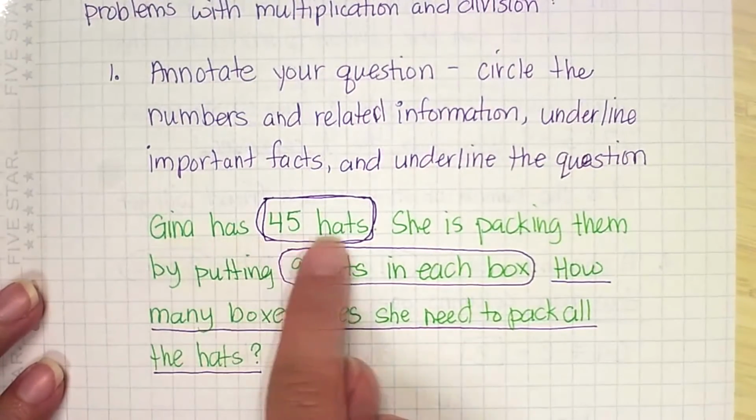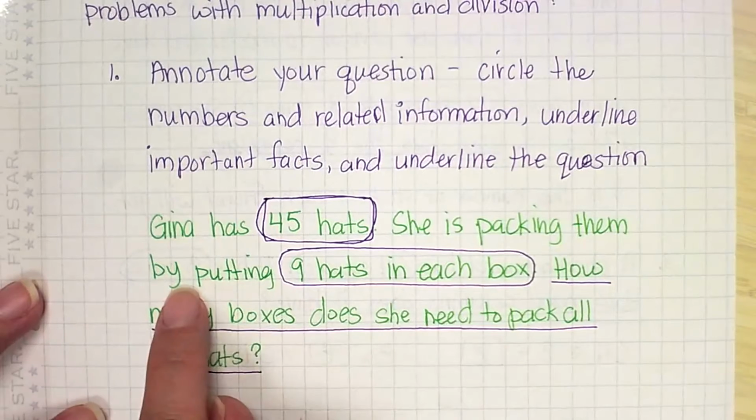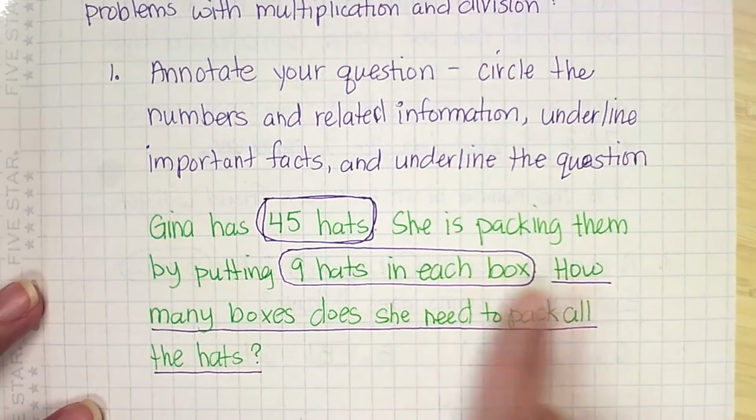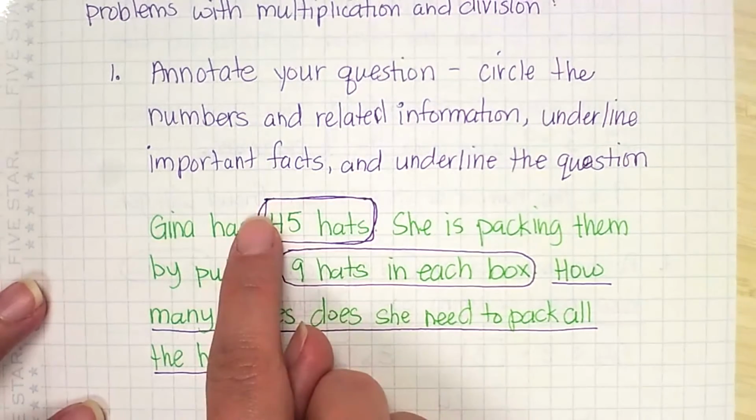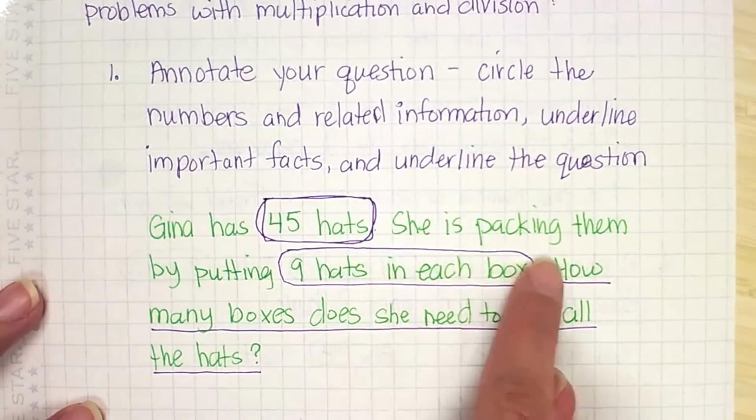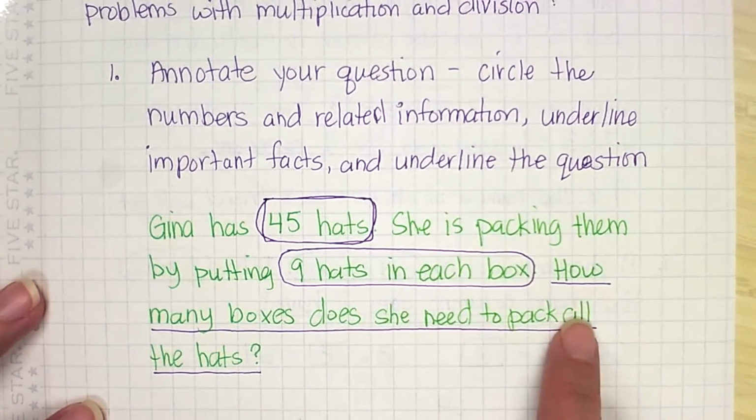So if Gina has 45 hats, she's packing them by putting 9 hats in each box. How many boxes does she need to pack all the hats? So I circled 45 hats, I circled 9 hats in each box, and then I underlined what it's asking me. How many boxes does she need to pack them all?